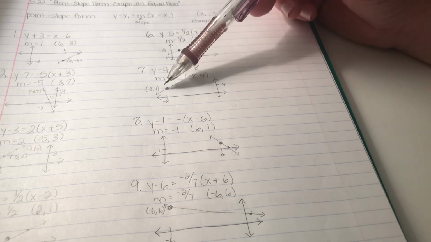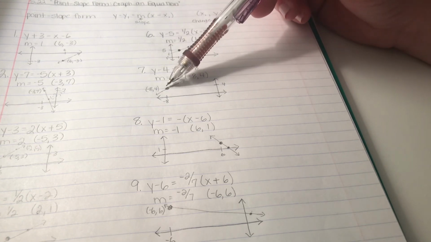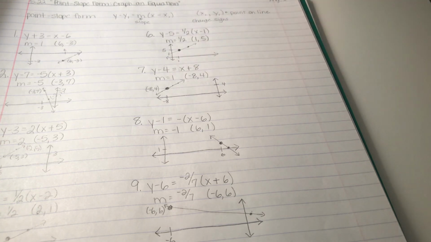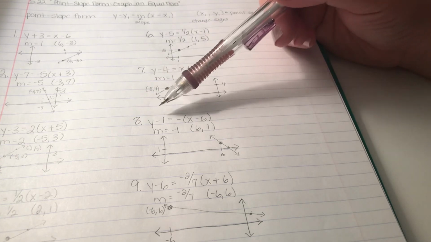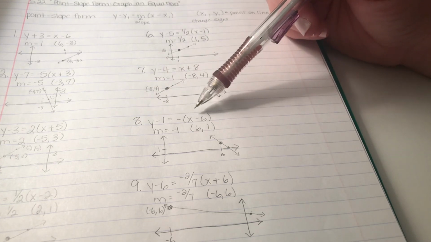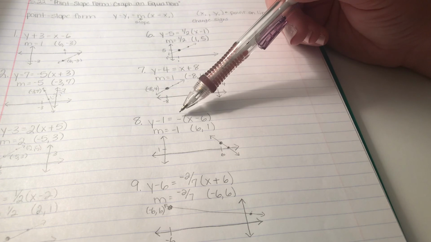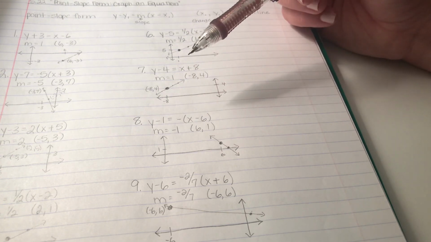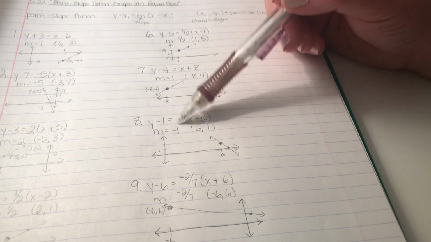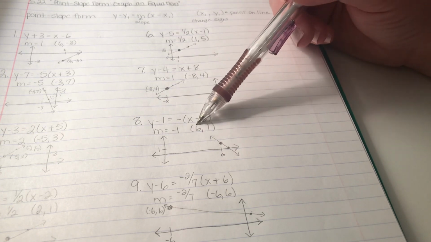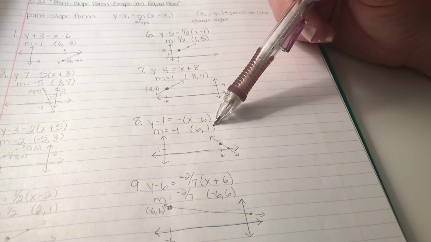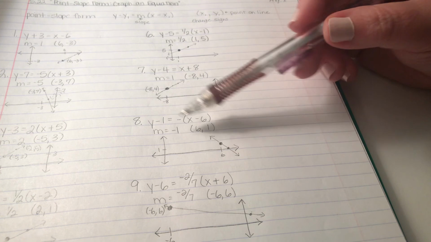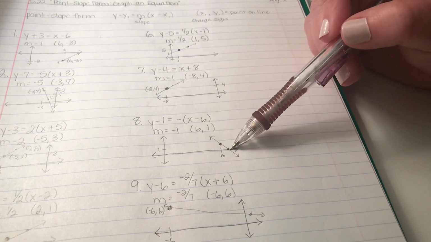So I'll plot negative 8, 4, and then I'll use my slope to go up 1 over 1, up 1 over 1. Number 8, y minus 1 equals negative x minus 6. So my slope here is understood to be a negative 1 because you see that negative sign in front of the x. So slope is negative 1, my x value is positive 6 and positive 1, so I'll plot 6, 1 first, then I'll use my slope to go down 1 and over 1.